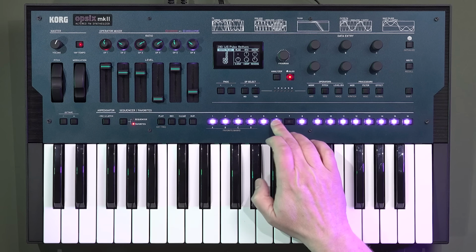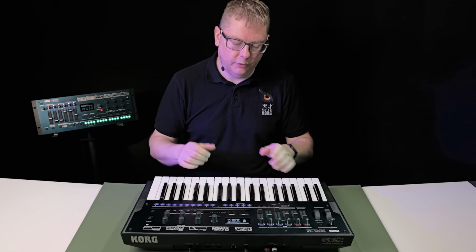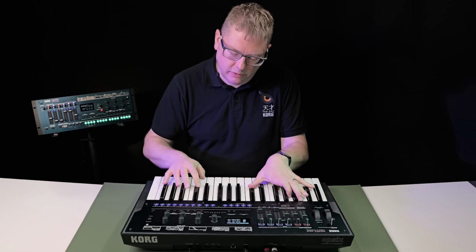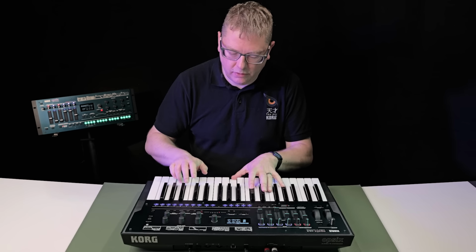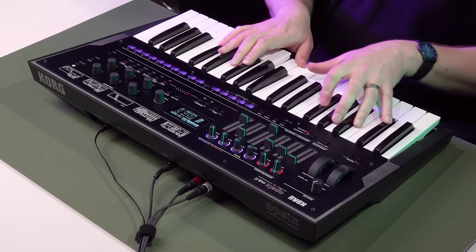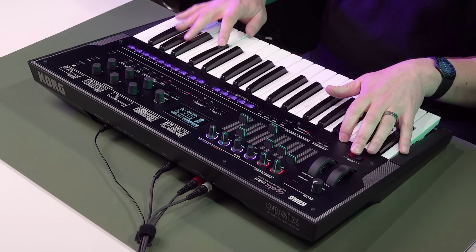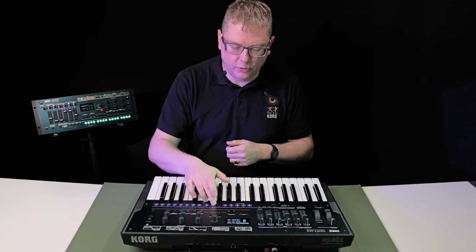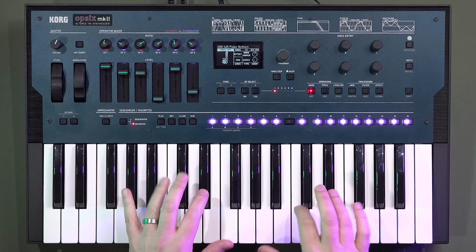So this one, for example, is an effect mode using a comb filter, which again is very non-FM sounding. So you can get a kind of pseudo piano type sound, or using wave shaping, something like this.